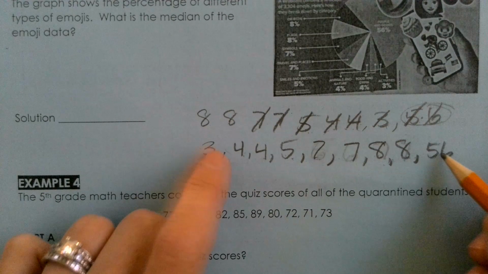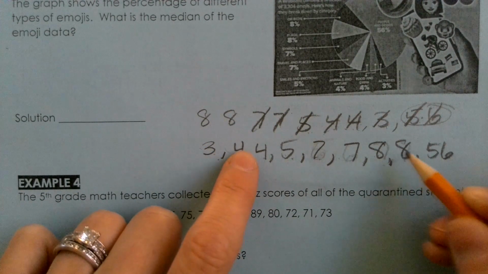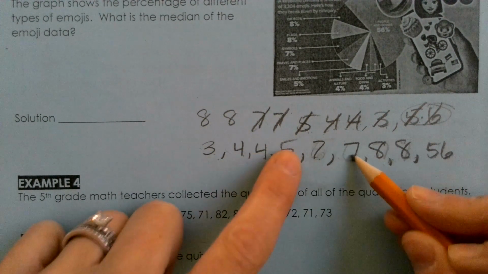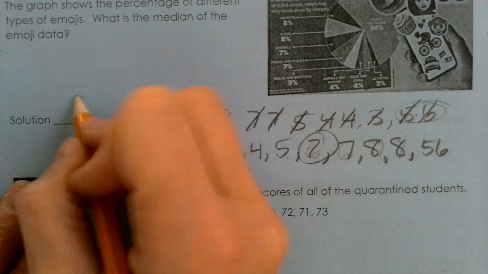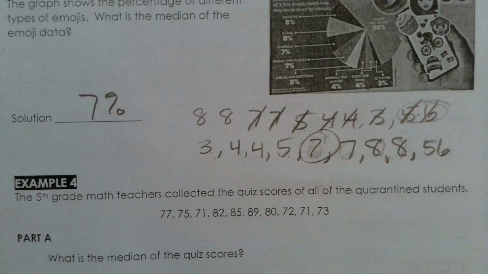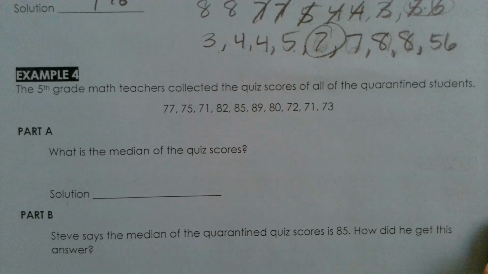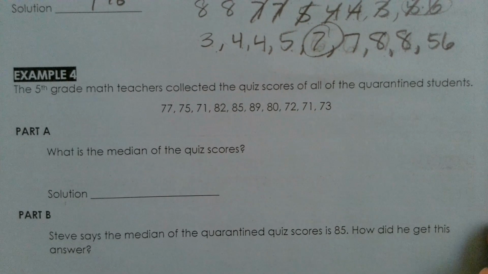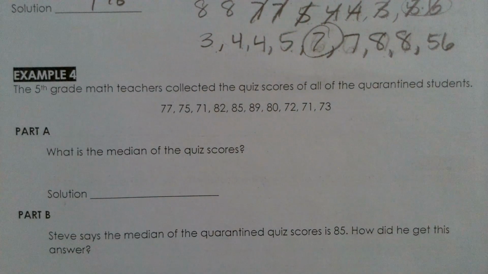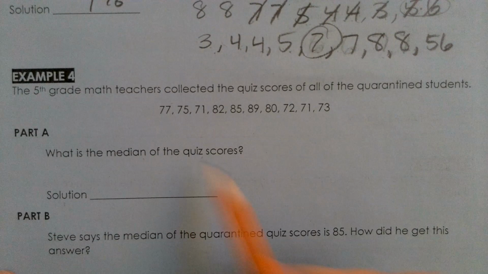So now let's find the middle. So we know it's 9, so we're going to have a middle, and it's 7. So the answer is 7%. No mean needed because there was only 1 in the middle. Let's check out example 4. So in example 4, a 5th grade math teacher collects the quiz scores of all the quarantine students. Oh, goodness. So we need to find the median of the quiz scores.